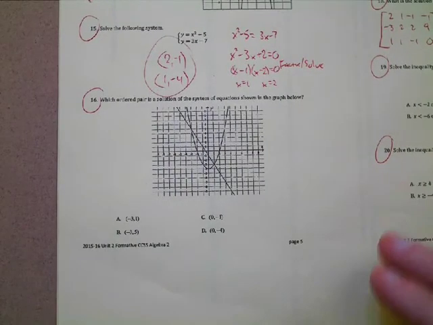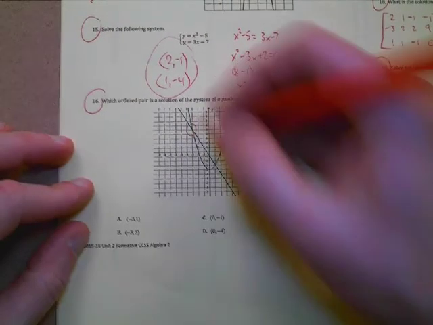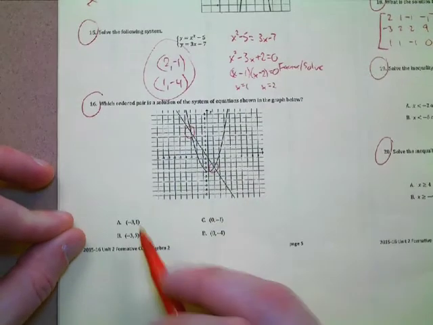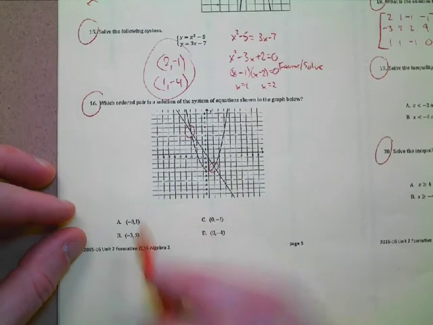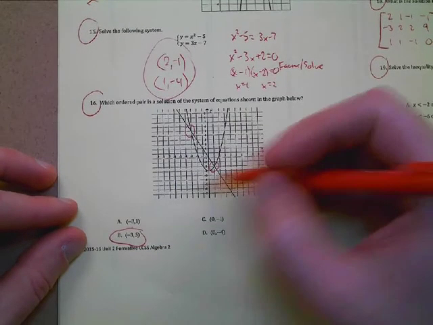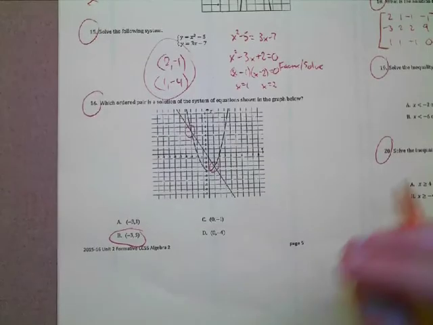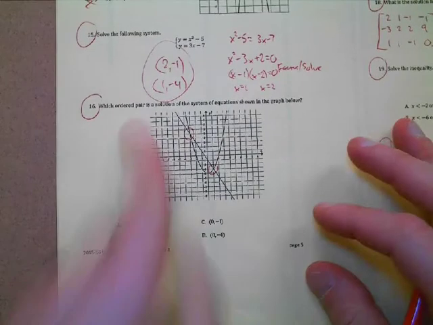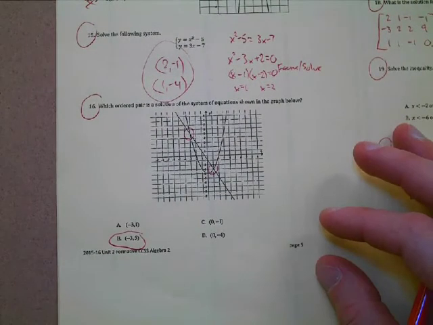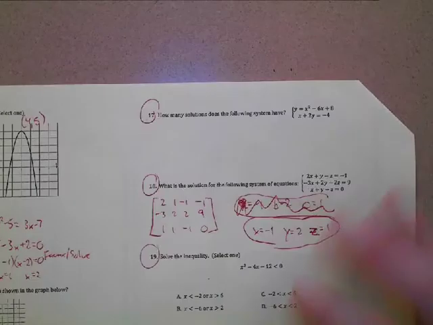Right. 16, which ordered pair is a solution to the system? Okay, this one also should be pretty simple. We just got to look at either this point of intersection or this point of intersection. We have the point -3, 5. Let's see, do I have -3, 5? Hey, -3, 5. There's our answer. Okay, do I have the point 1, -3? Nope, exactly right. They only ask for which one of these ordered pairs is a solution. Okay.